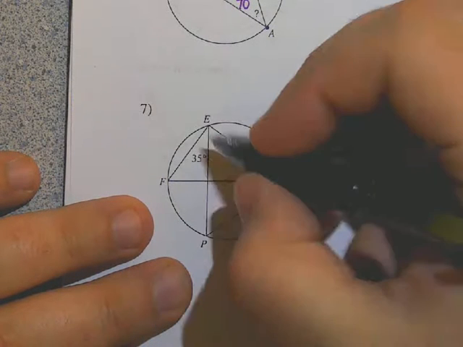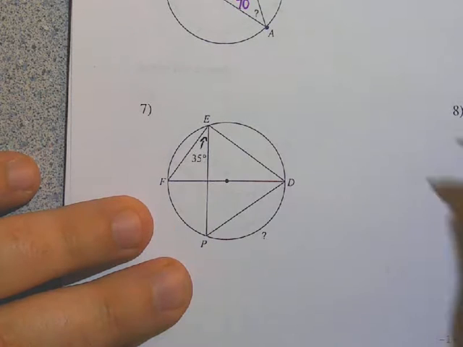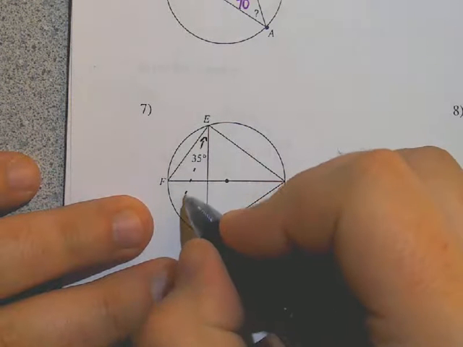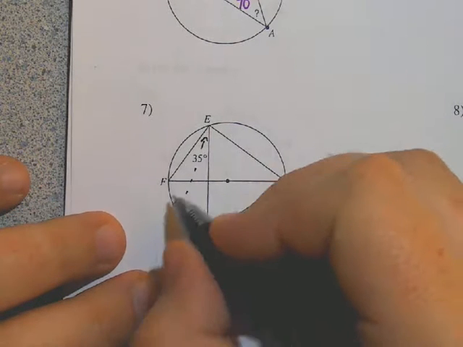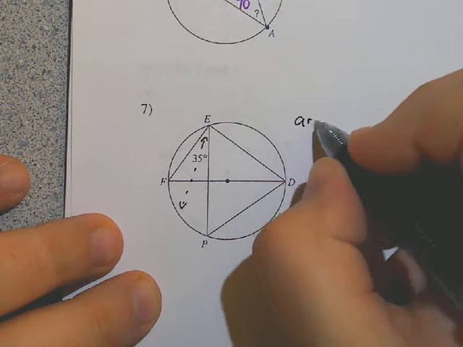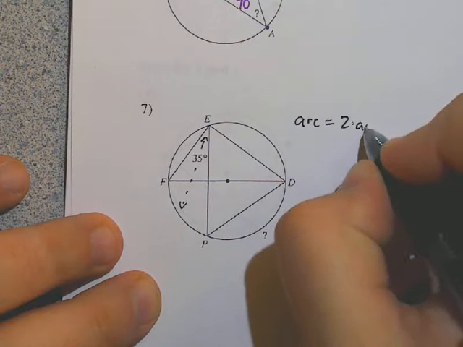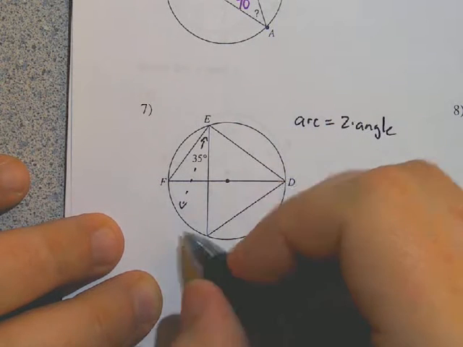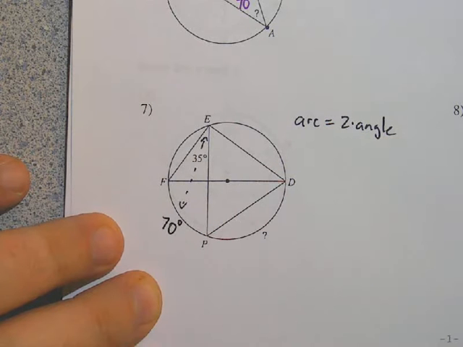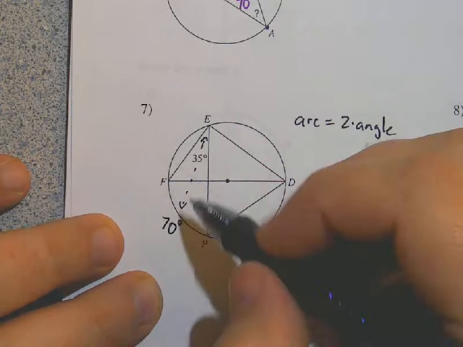This is quite an interesting one, a little bit difficult. You had to figure out that the 35 was in this corner. That means that its arc is over here. And remember, we said the arc equals 2 times the angle. Well, if the angle is 35, then that means this arc is 70 degrees.